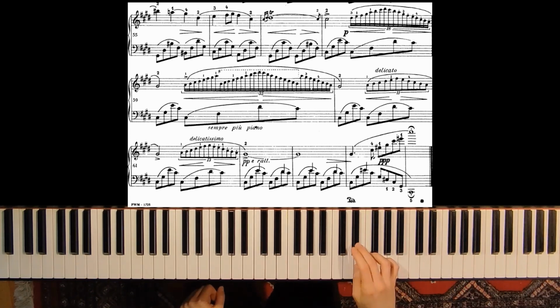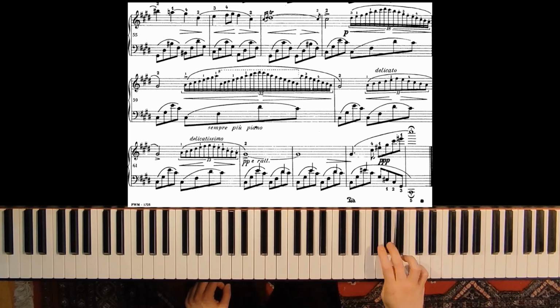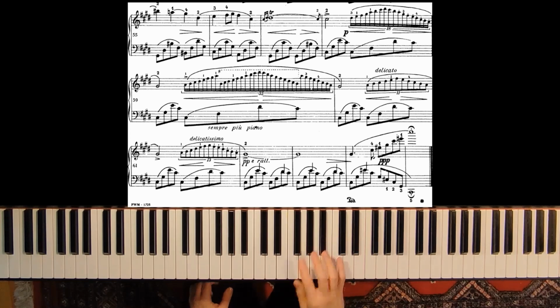So this scale, just practice rhythmically. And then one. And so on, so that it's very smooth, and then it shouldn't be a big problem.